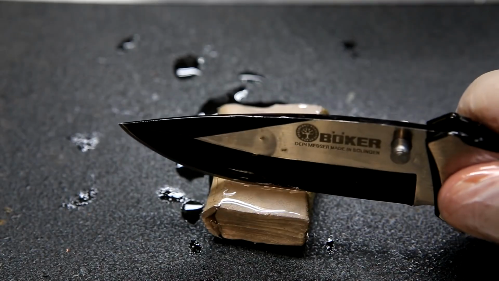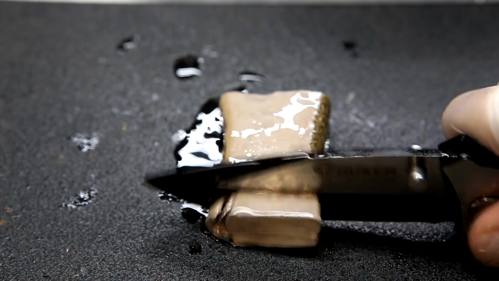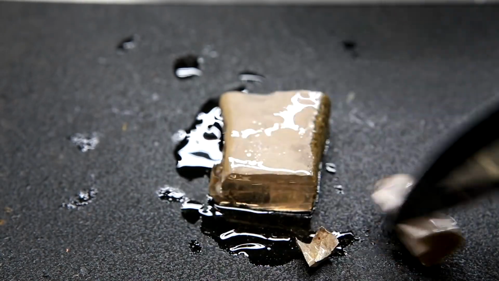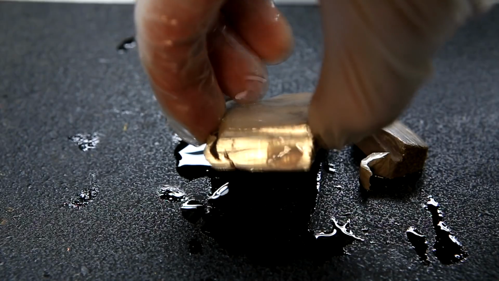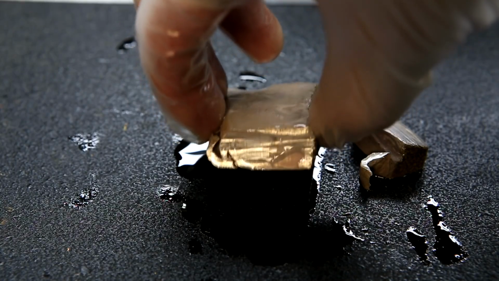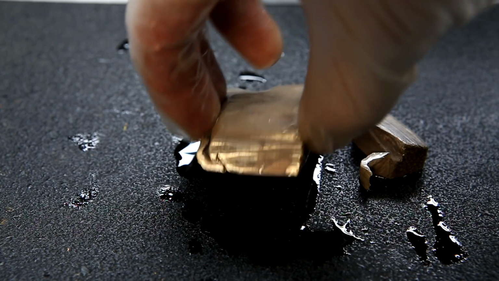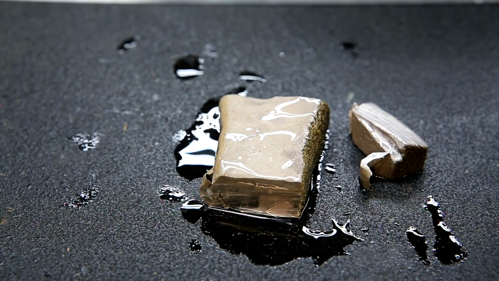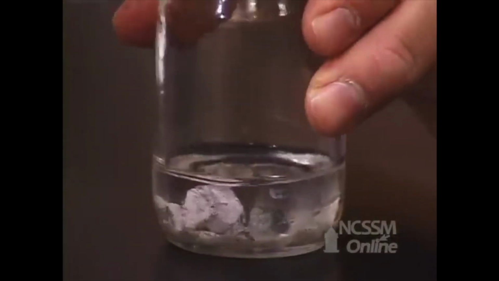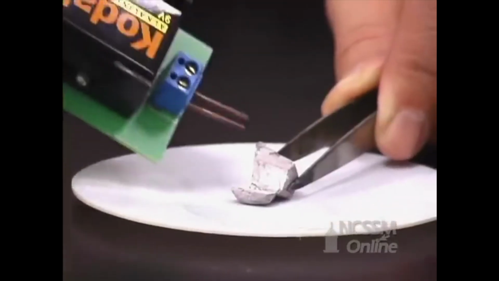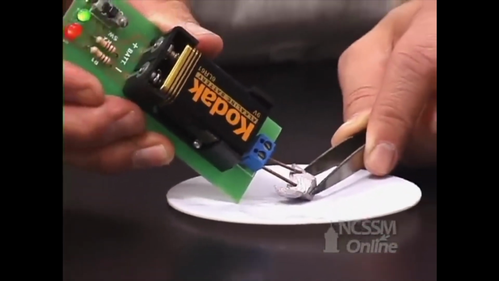As I said before, the sodium is quite soft and you can see here that it's easily cut using a knife. The liquid around the metal is mineral oil that the sodium was stored in. You can see that once cut, the inside is a shiny silver. However, if left open to the air, it will quickly react and become dull again. The sodium is stored in mineral oil to minimize reaction with the oxygen in the air. The sodium is a metal and is an excellent conductor of electricity.